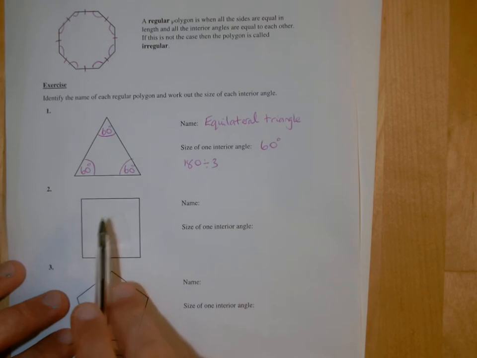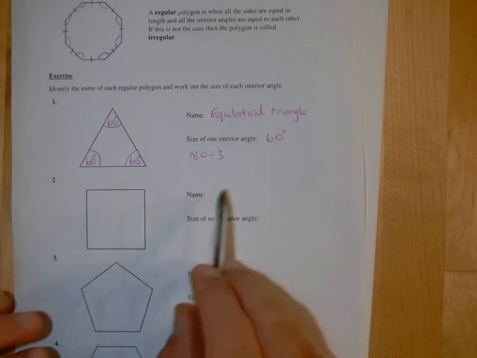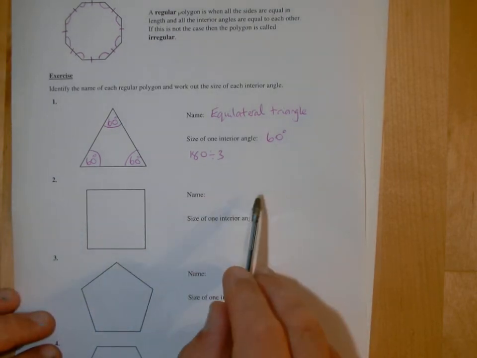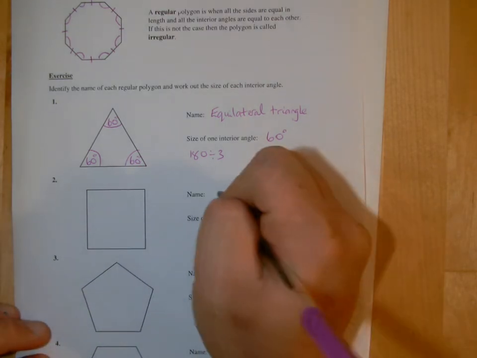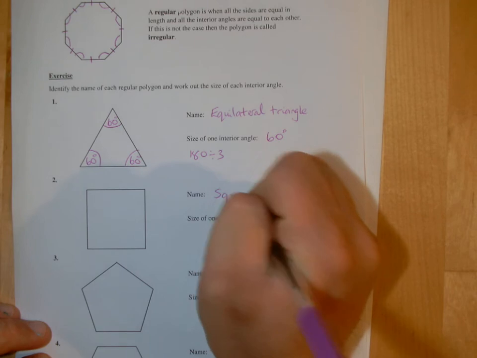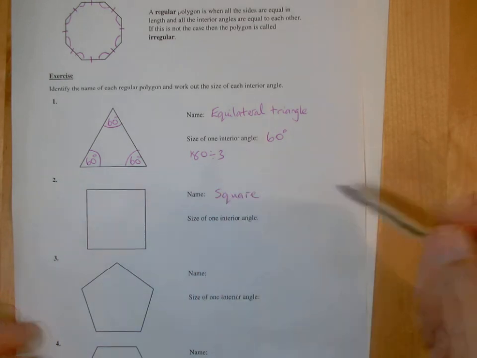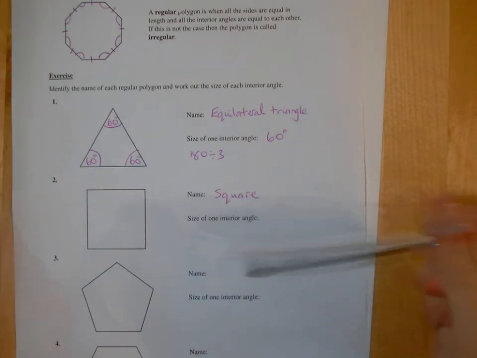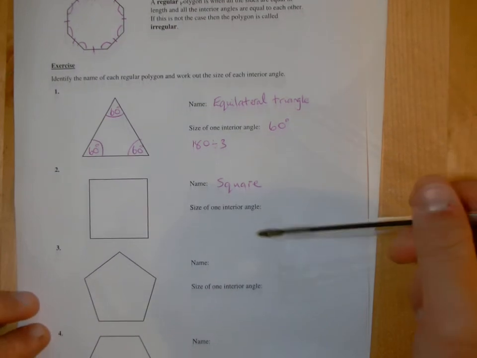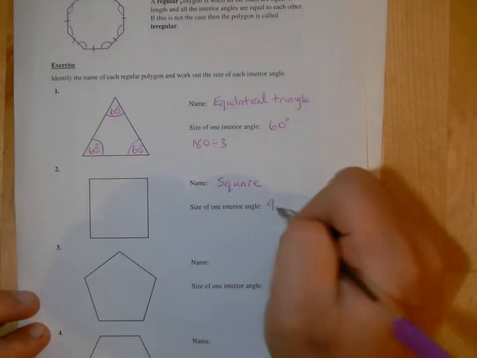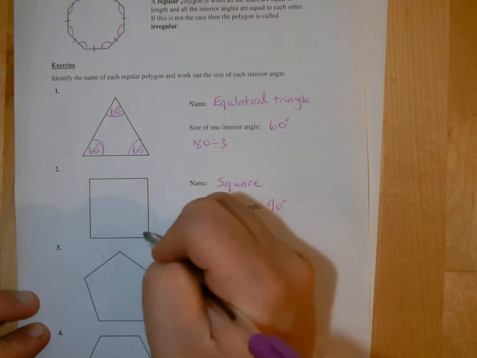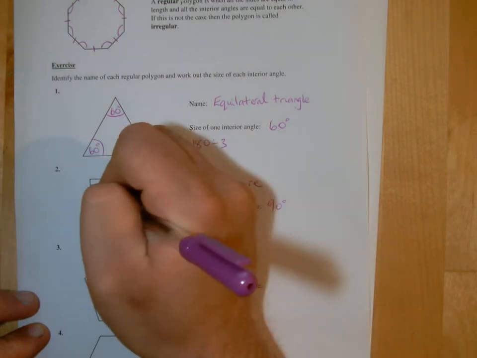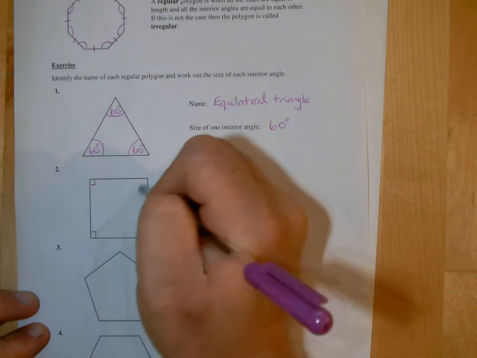Of course, we know this is a quadrilateral, but I'm not going to write quadrilateral down there because it's regular. So I'm going to give it its name, which is a square. If we know what it is, we can call it by that name. The size of one interior angle, of course, we know that's 90. I could split this up into two triangles and go the long way around like I did before, but we know that's 90.